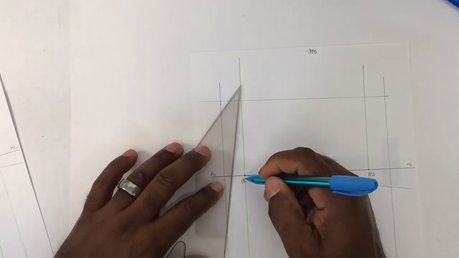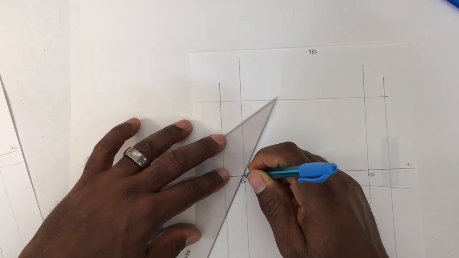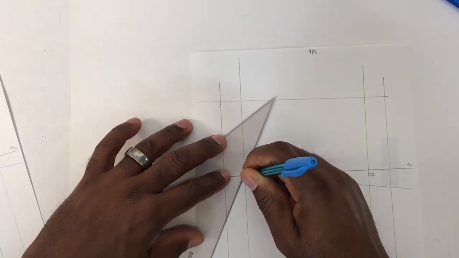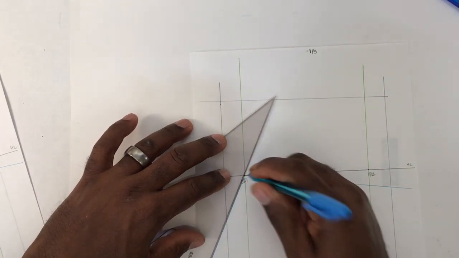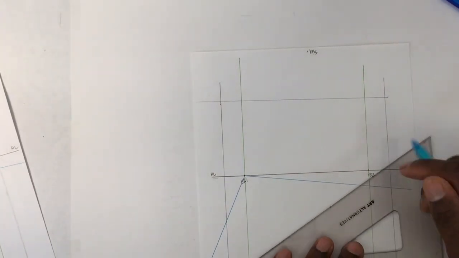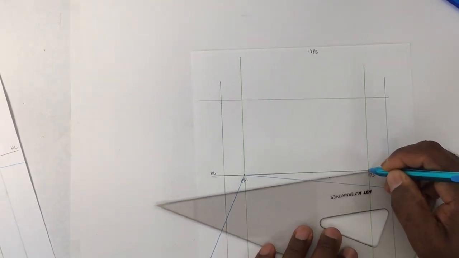Let's open this up a little bit more than we did last time. Maybe down to there. And then we're going to do the same with this. We're really going to open this one up.